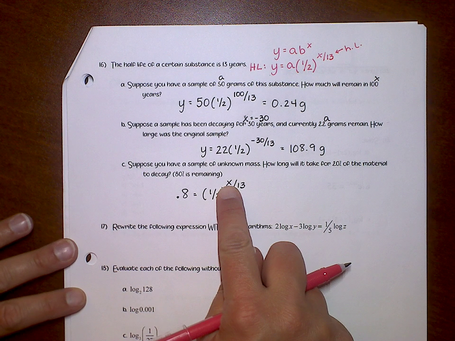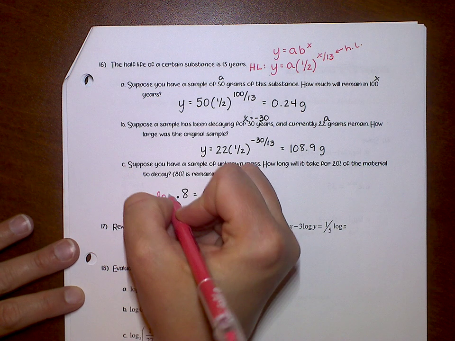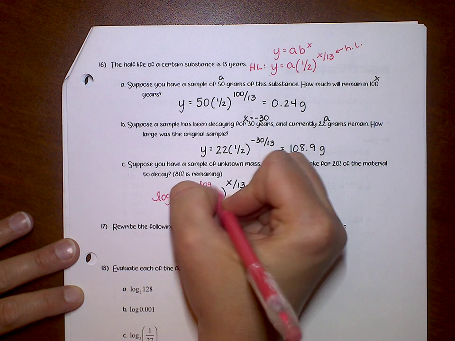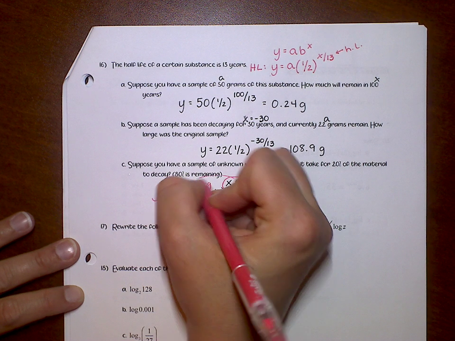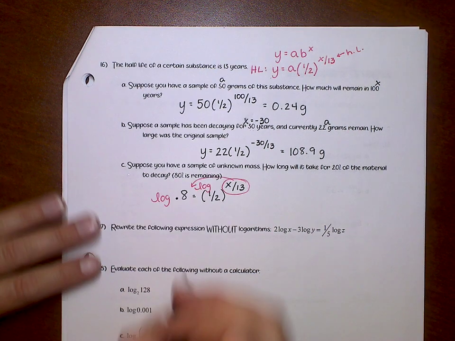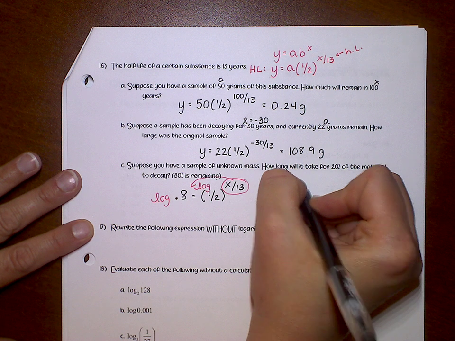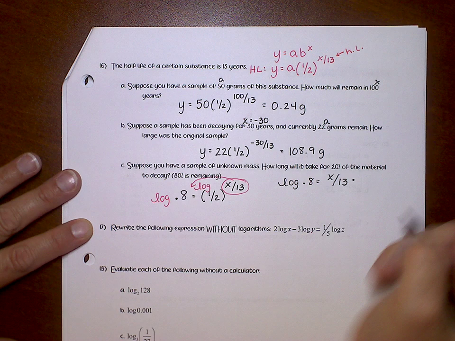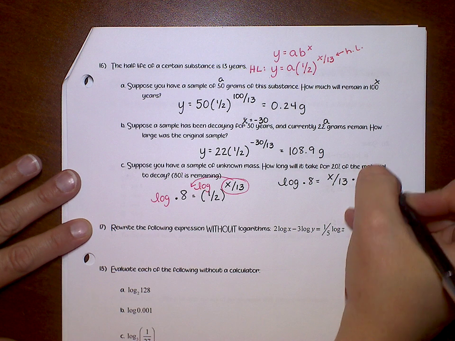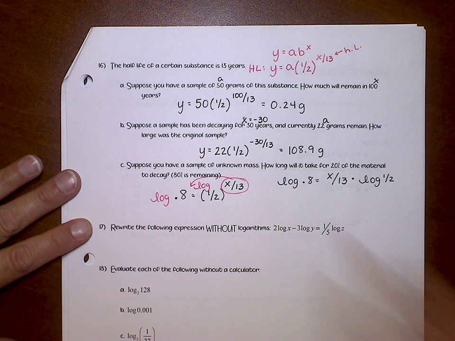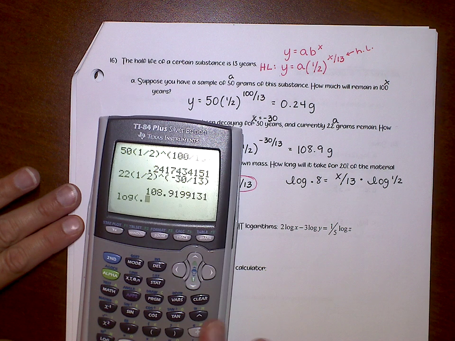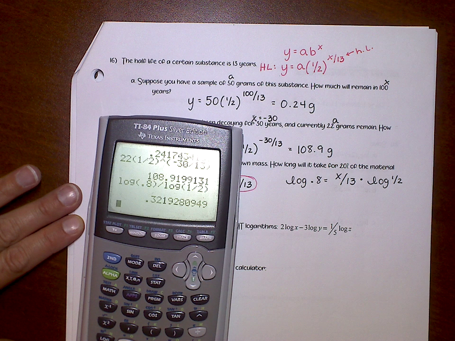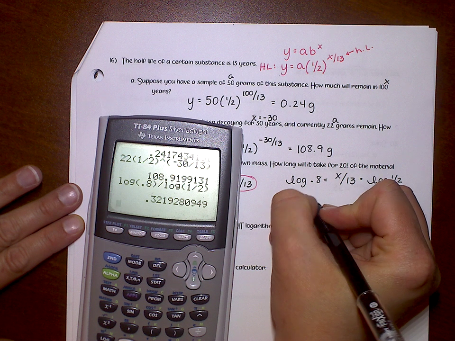Okay, x in the exponent, that means we're using a log. And I guess you could use a natural log here. Usually I only use natural logs if it's with e, but you could use any type of log that your calculator could do here. So now my function looks like log of 0.8 equals x over 13, that's my exponent, times log of 1/2. I'm going to divide by that log of 1/2. So I'm going to go log 0.8 divided by log of 1/2. And I get 0.32.